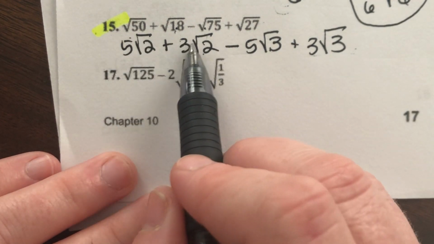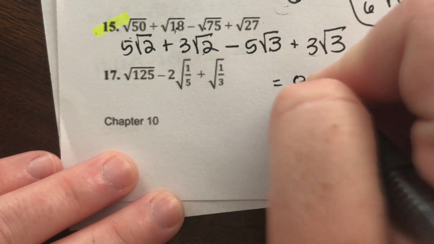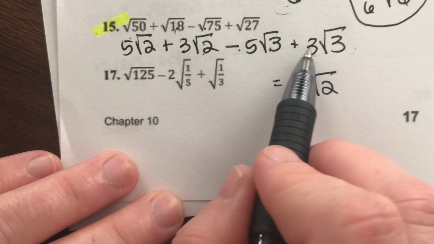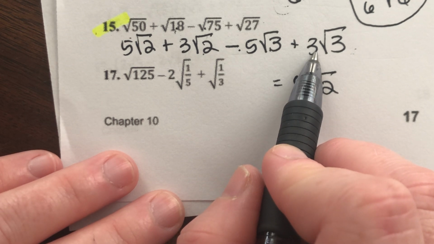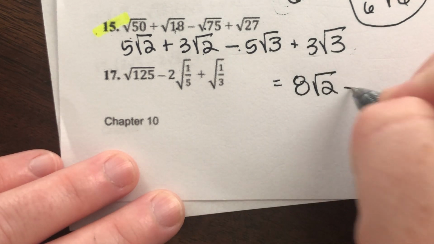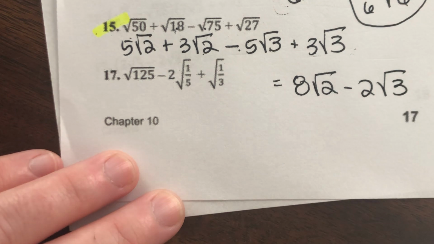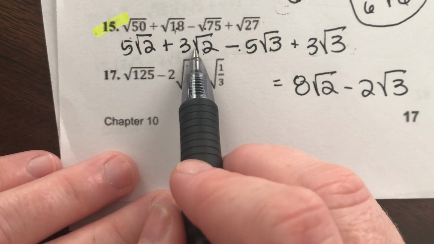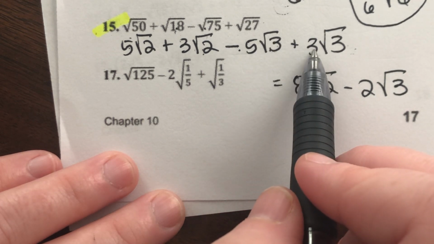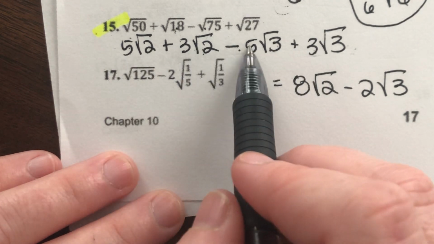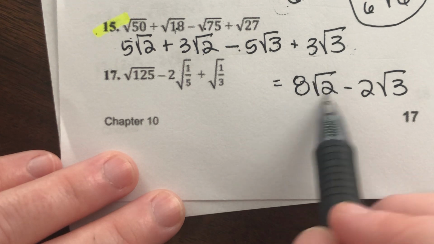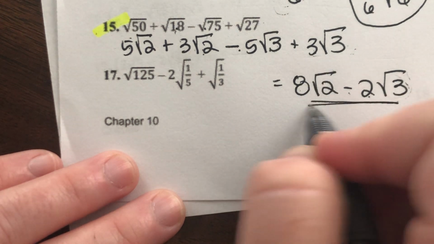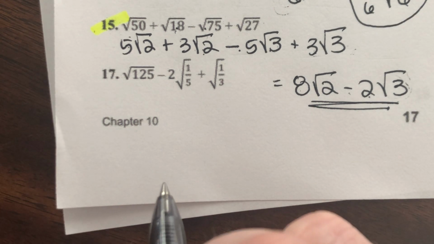So 5 plus 3 is 8. And they have a square root of 2 behind them. And then negative 5 plus 3 is negative 2. And they've got a square root of 3 behind them. Right? It's like saying these have x's and these have y's. 5x plus 3x minus 5y plus 3y. That'd be 8x minus 2y. 8, our radical, minus 2, our other radical. Hopefully that's making sense to you guys. If you have any questions at all, please let me know.